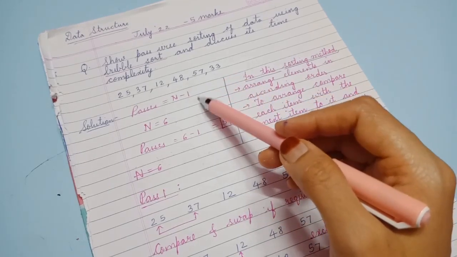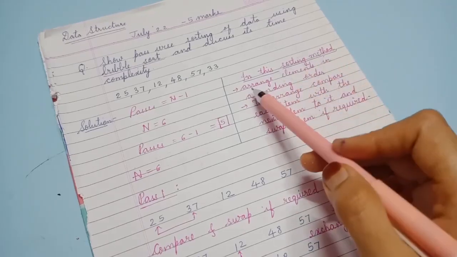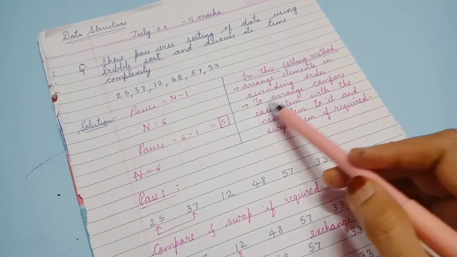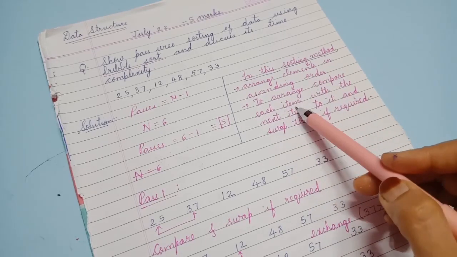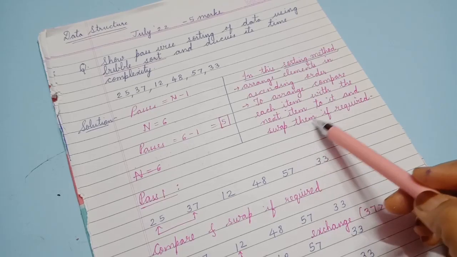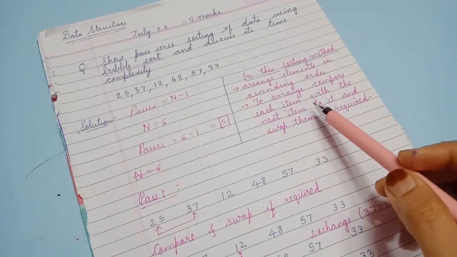So let's firstly understand what bubble sort is. In this sorting method, we arrange elements in ascending order. To arrange, compare each item with the next item to it and swap them if required. So this is the concept of bubble sort.